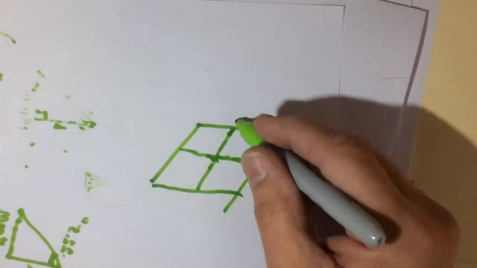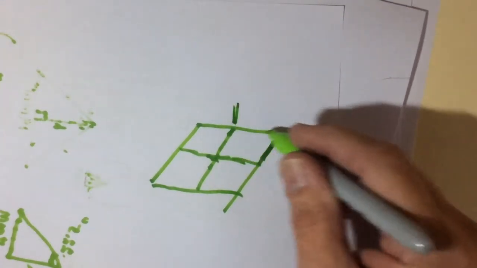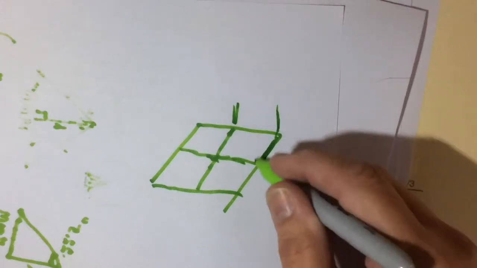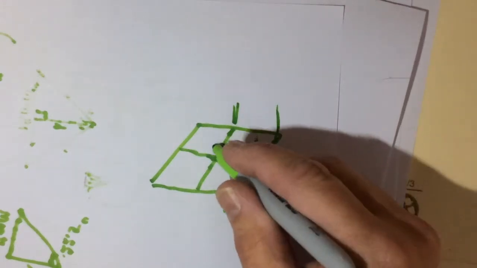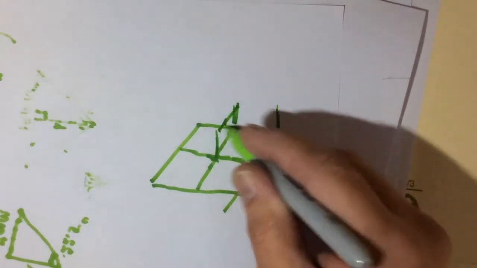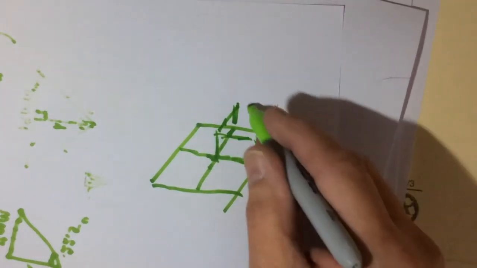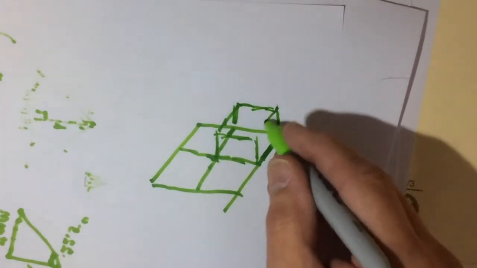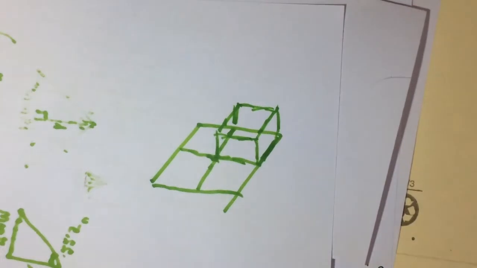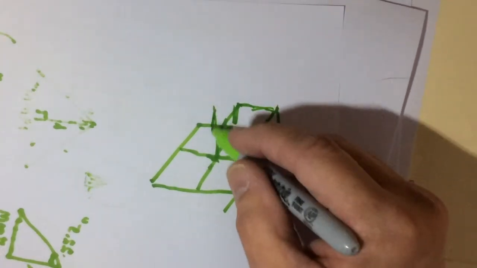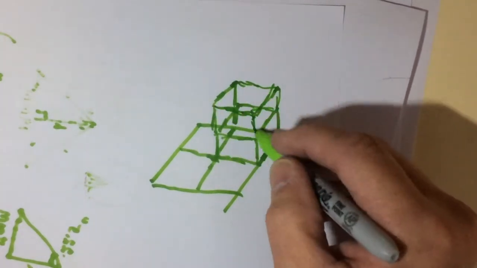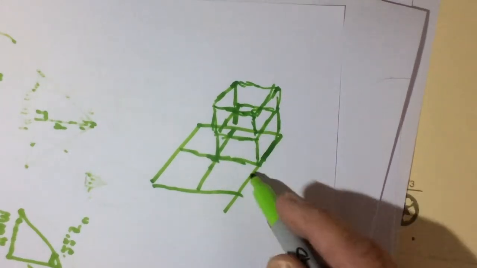And if I put one block, one cube, one unit cube on top of it, in this case, I could fit as many cubes as there are squares.